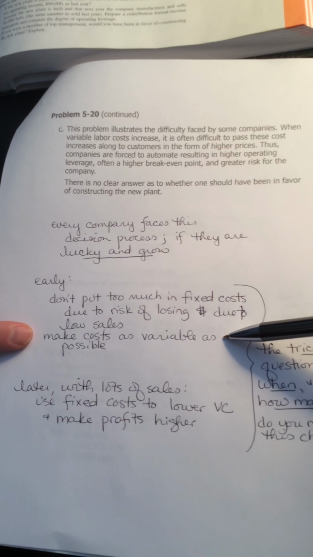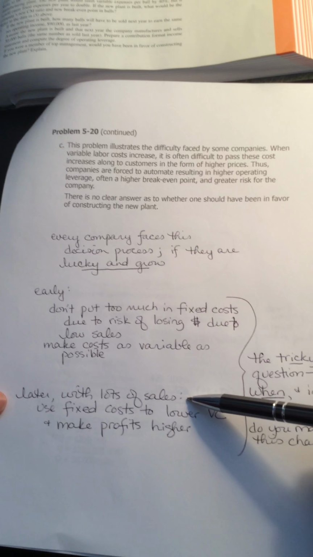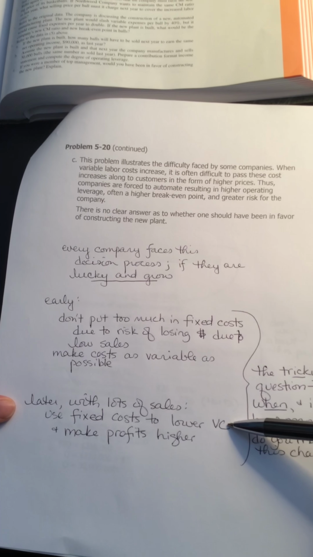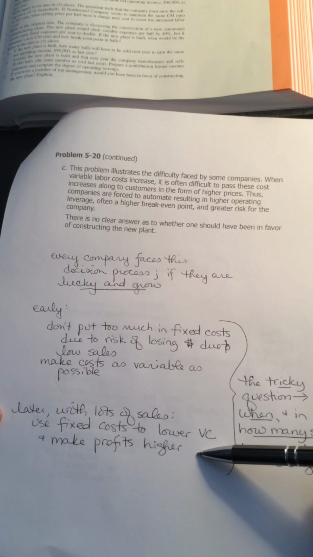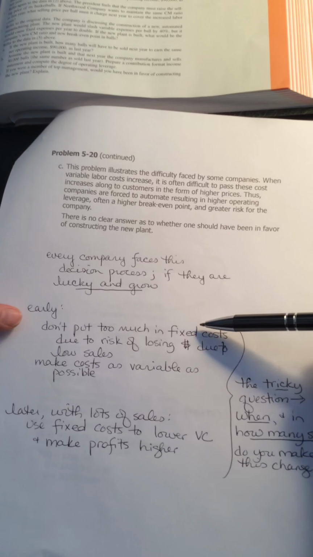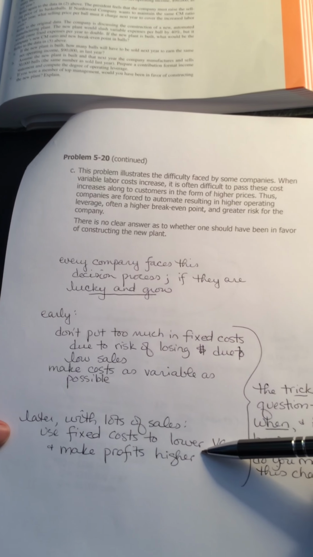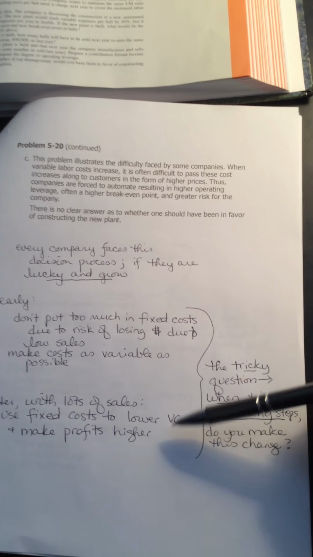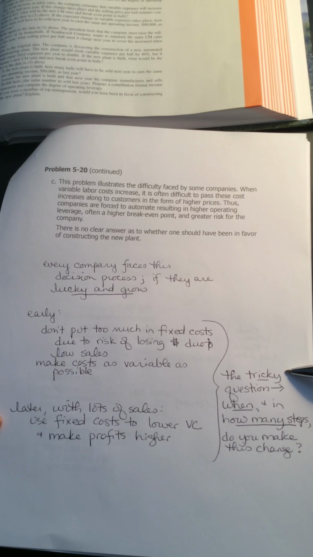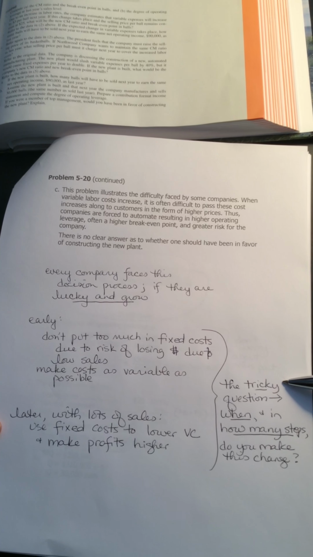But when you become successful and famous with lots of sales, you actually want to invest in fixed costs, like this problem says, in order to lower variable cost and make your profits higher. So it's clear what to do early. It's clear what to do once you've been successful. The tricky question is when and in how many steps do you make this change? And that's problem 20. Thanks so much.